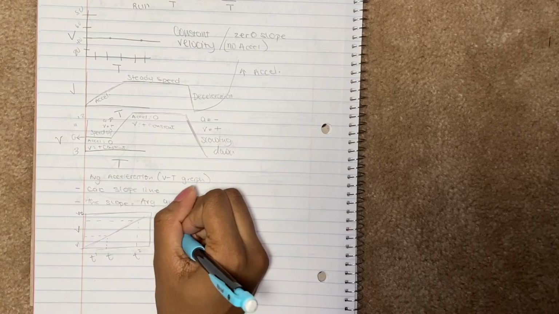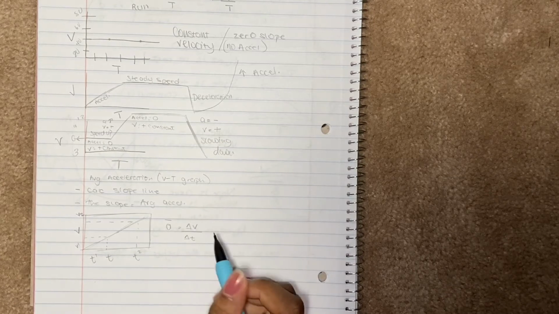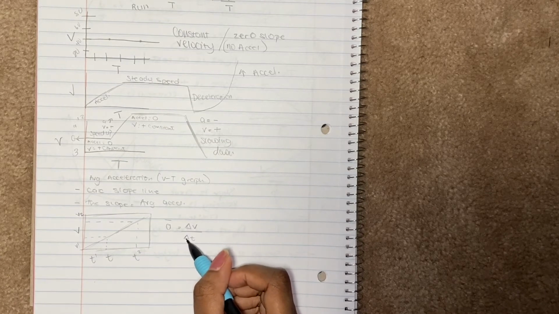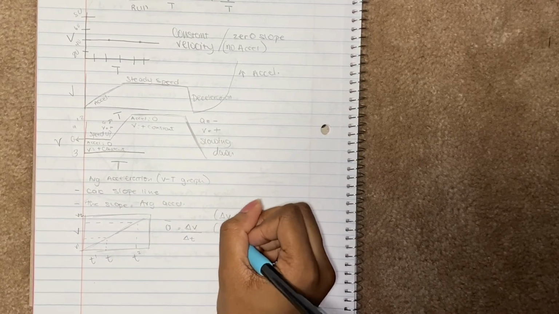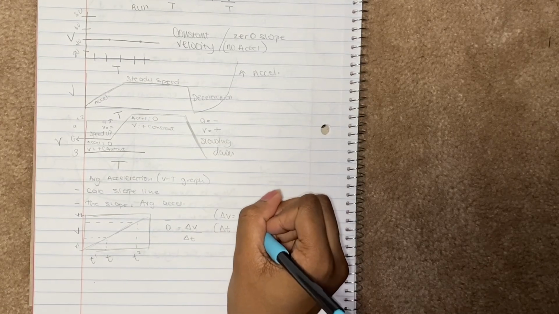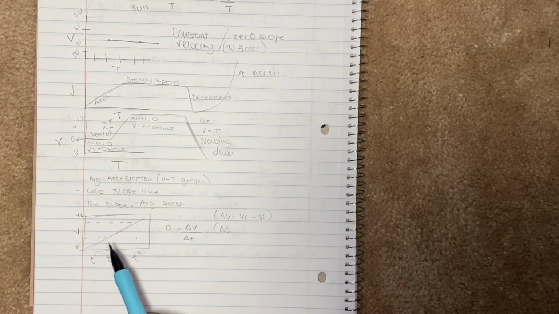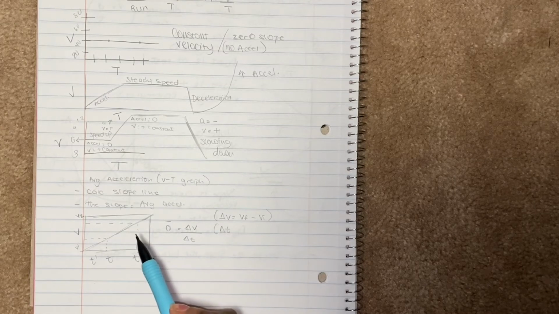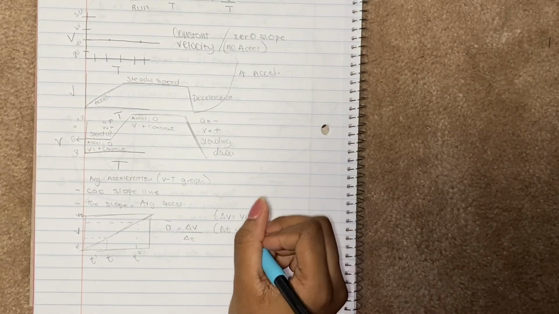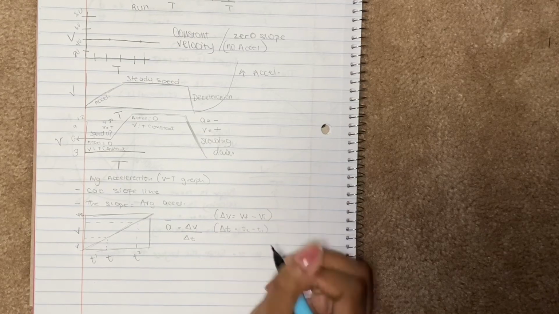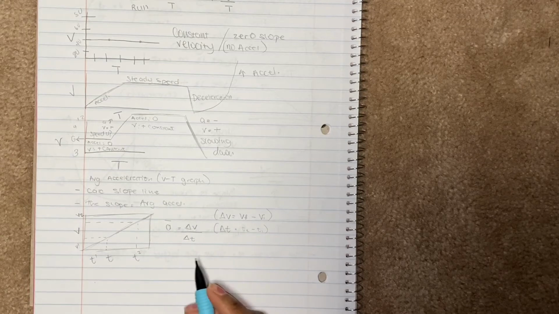So the formula is delta velocity over delta time. Delta basically means a change. What I do know is what these represent. The delta velocity is final velocity minus initial velocity, so where the final velocity of the line ends and where it first started. And then your delta time would be t2 minus t1. So basically this minus this over this minus this would give you your acceleration.